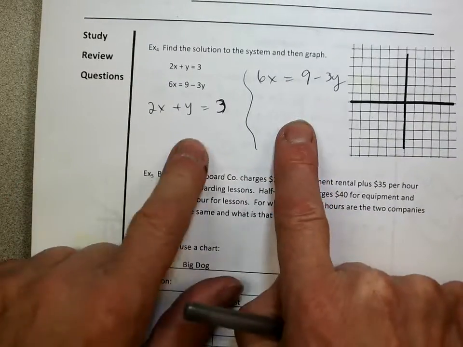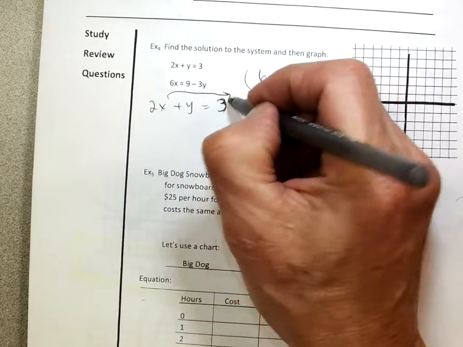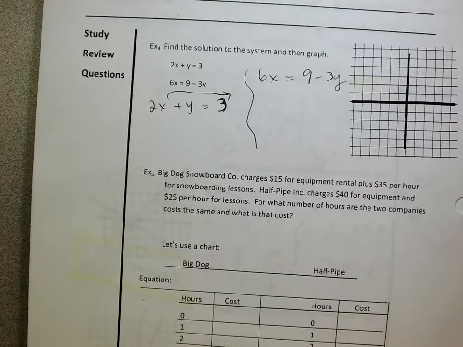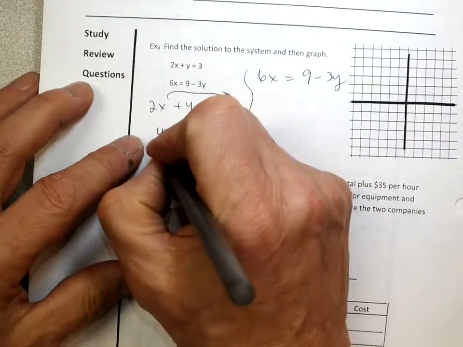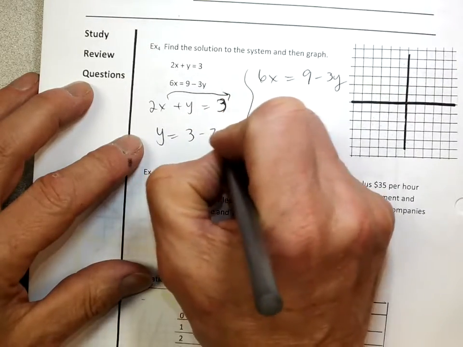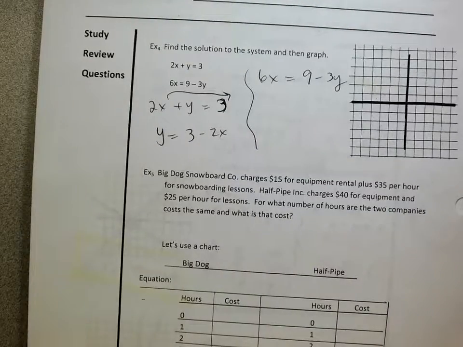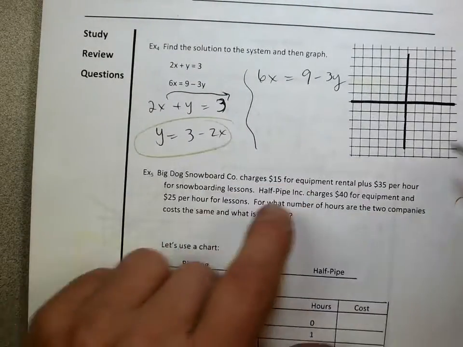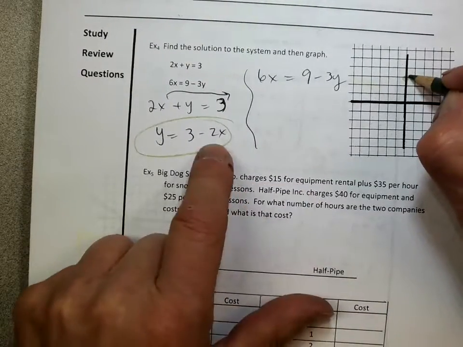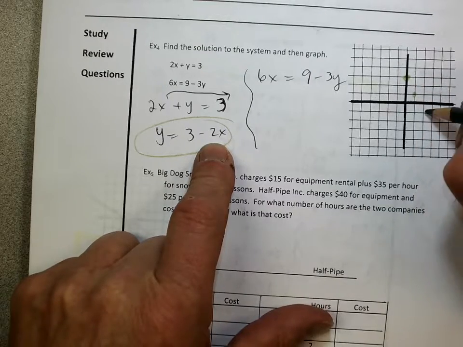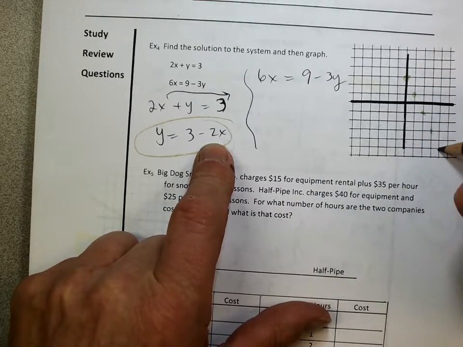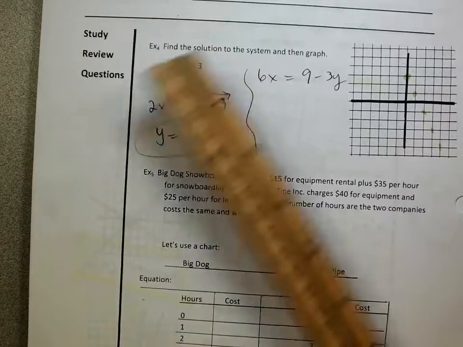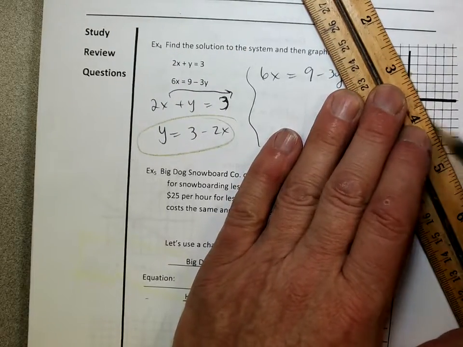That's why I write them side by side, okay? So on the first one, bring over the 2x, right? How do I bring over the 2x? Subtract it, right? y equals 3 minus 2x. So let's graph this one. Start at 3, 1, 2, 3, down 2 over 1, down 2 over 1, down 2 over 1, down 2 over 1, right? Hopefully it's pretty easy, right?